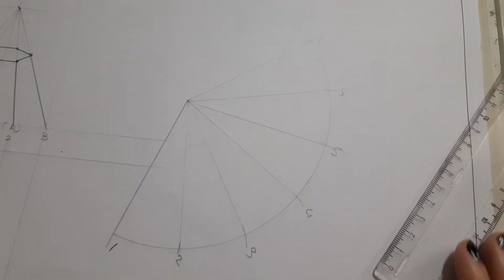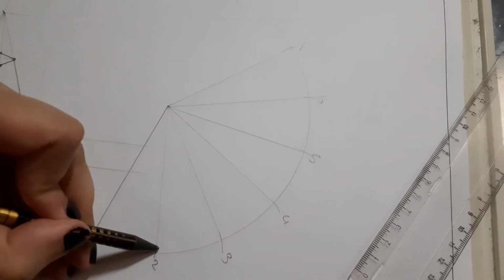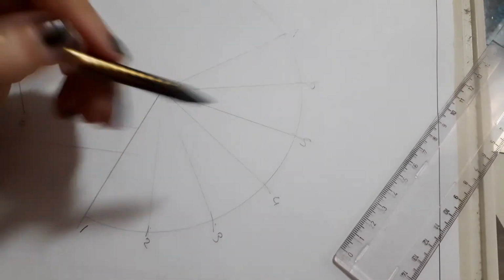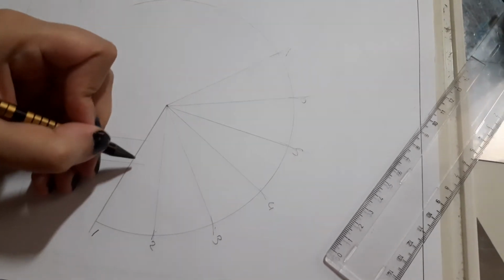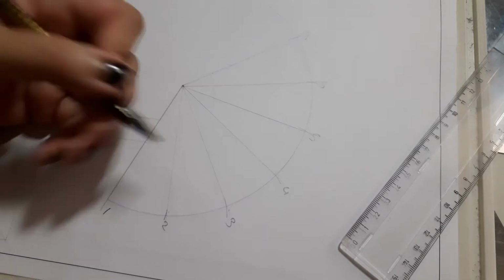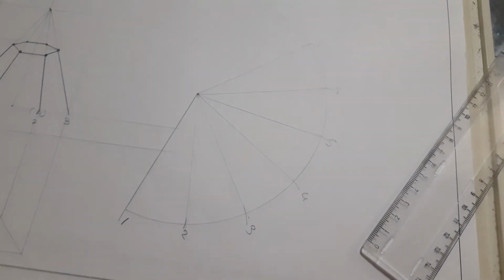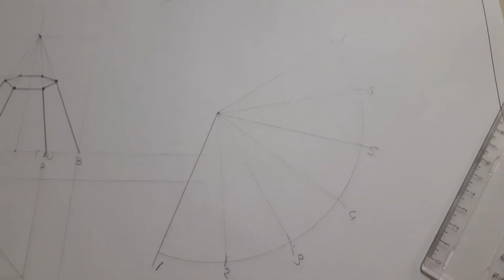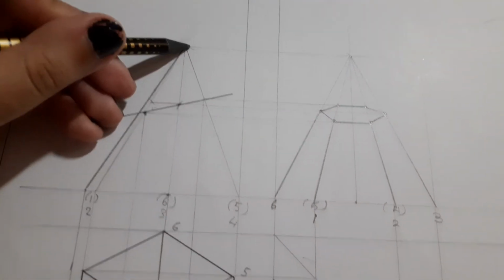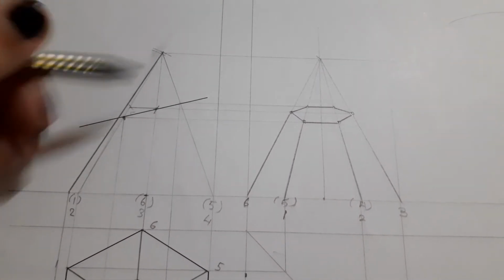Now, all these lines are true length lines. So the arcs for the development, we can only take them off of true length lines. But the points I have over here on the front view are not on true length lines.